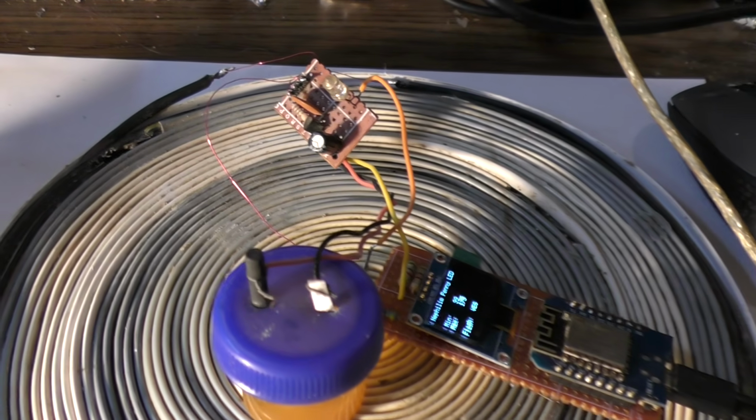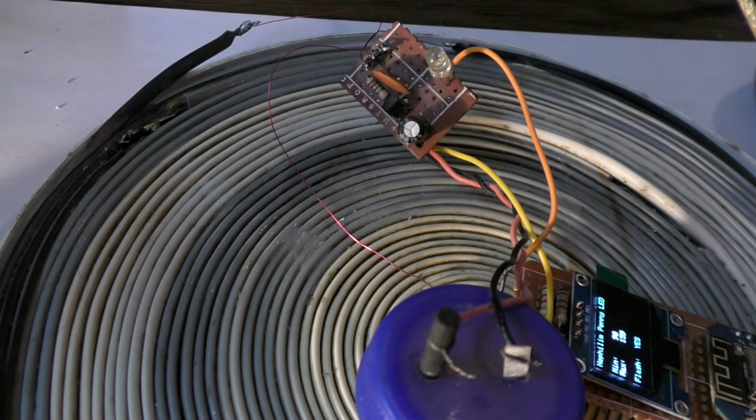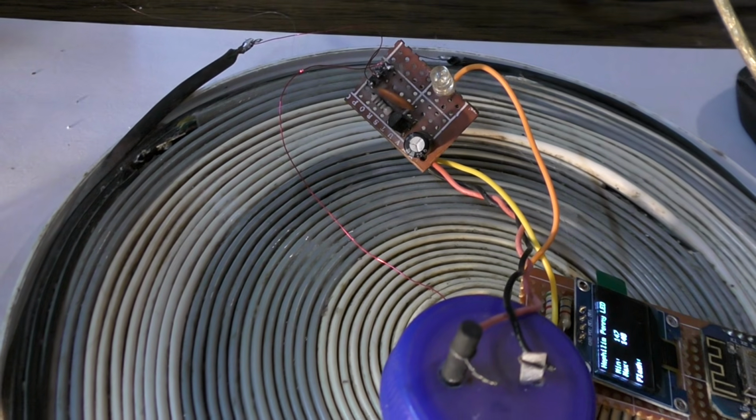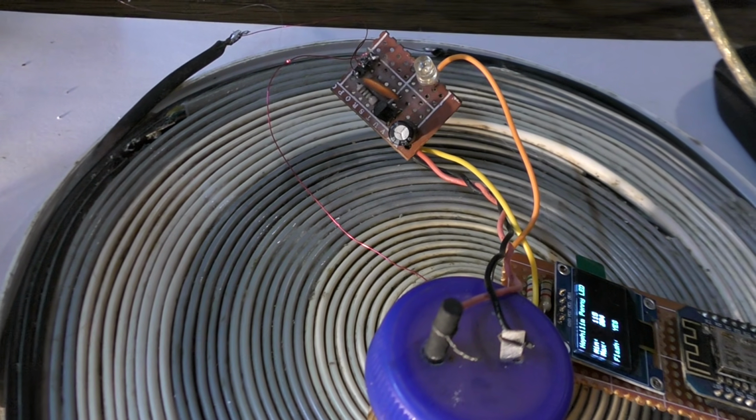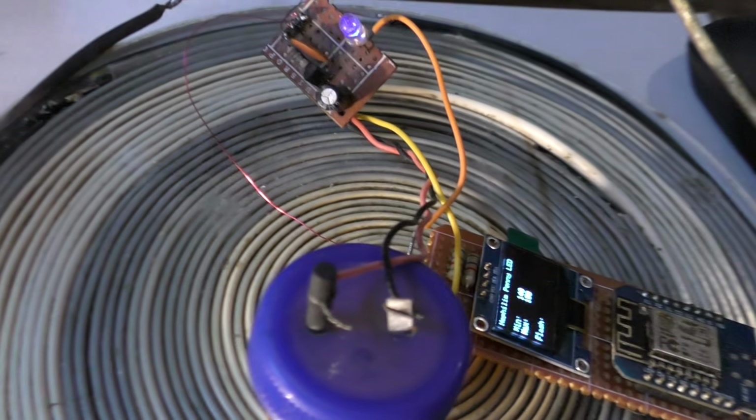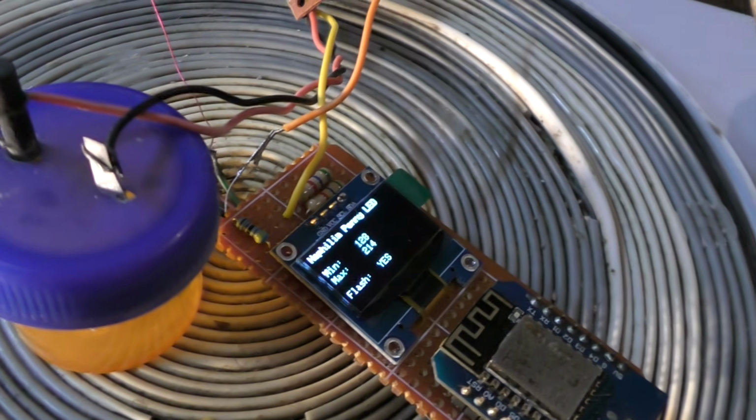Alright, well, this is a progress update. Let me just move this light out of the way. You can hopefully see that things are pretty well tallying. We've got the flash from Nephilim Penny, and we've got the yes that comes up on this screen here.